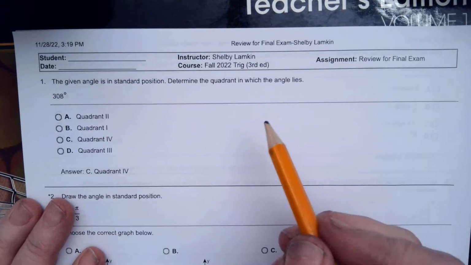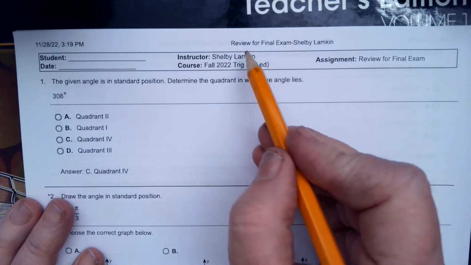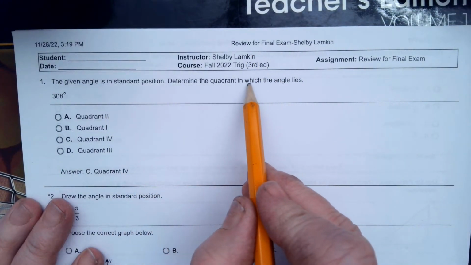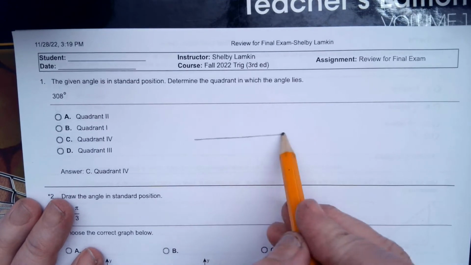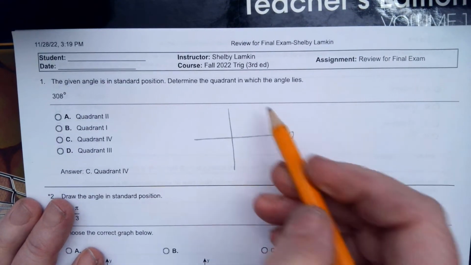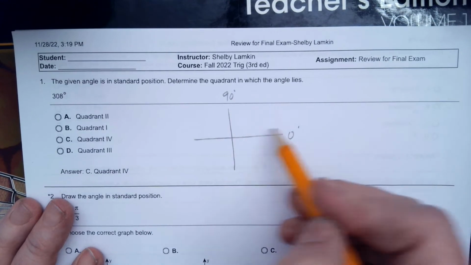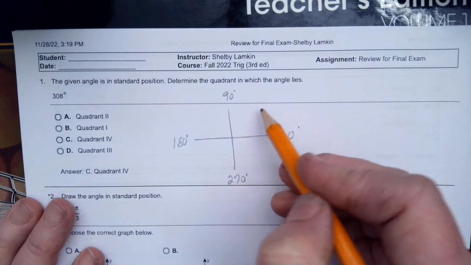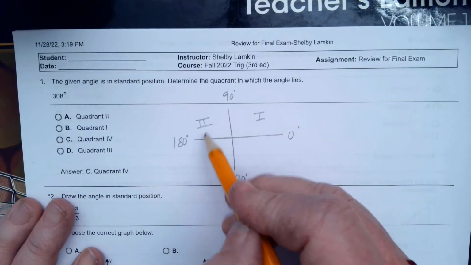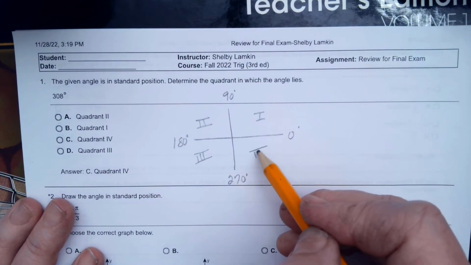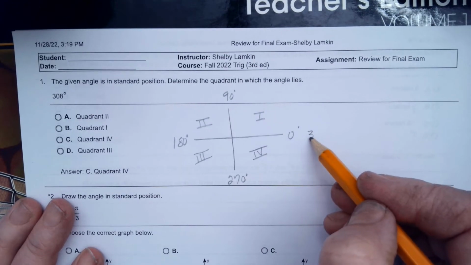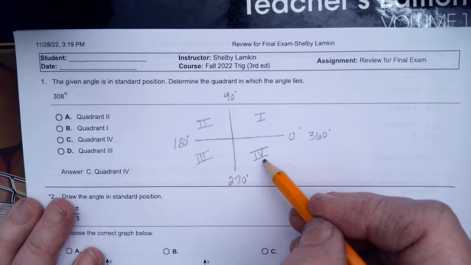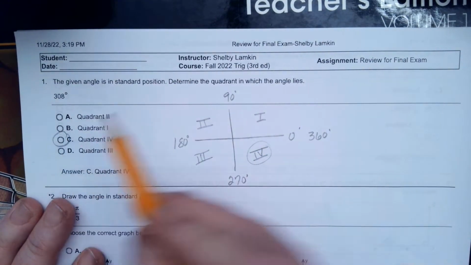This is review video number 1 for our final exam. It says the given angles in standard position determine the quadrant in which the angle lies. Well, this is 0 degrees, this is 90 degrees, this is 180 degrees, and this is 270 degrees. This is quadrant 1, quadrant 2, quadrant 3, quadrant 4. If you continue around here, this would end up being 360 degrees. So 308 is going to be in quadrant 4.